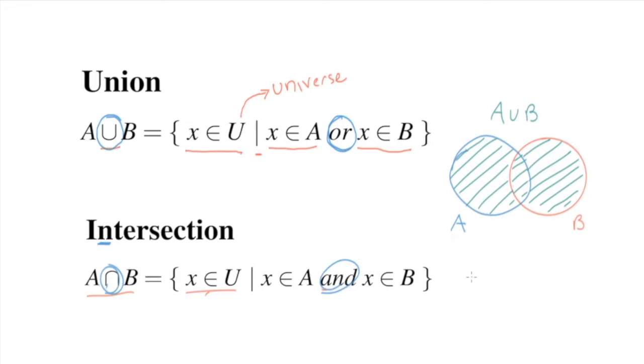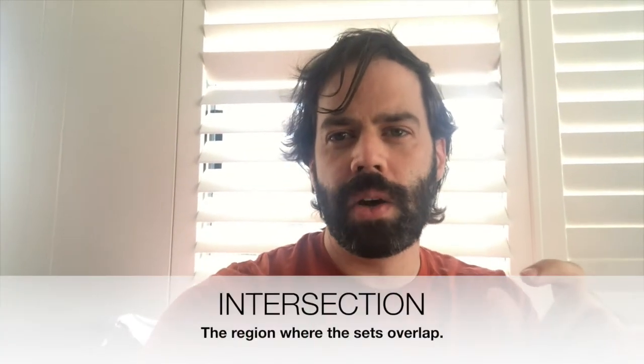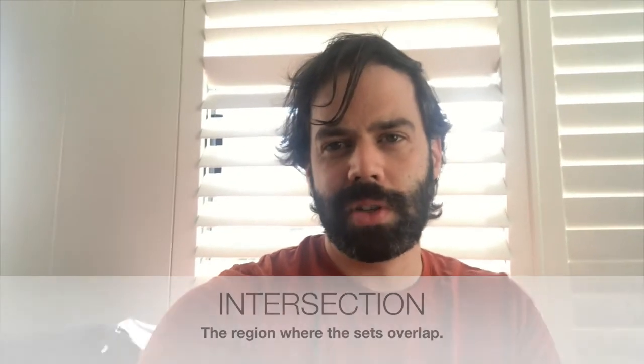So to be in the intersection, you need to be in both sets. So A intersect B will be the region containing the elements which are in both sets. So it'll be the region where the sets overlap. So that's what's meant by intersection. Intersection essentially means overlapping, the overlapping region. So the most important concepts there are that the union means the total area encompassed by both sets. The intersection, on the other hand, is the area where the two sets overlap. So that's the most important distinction to remember.